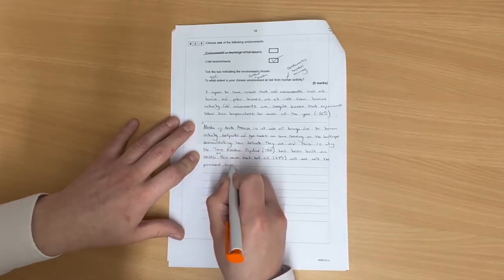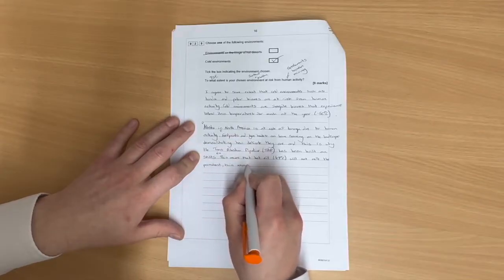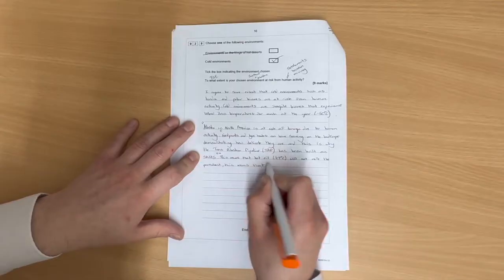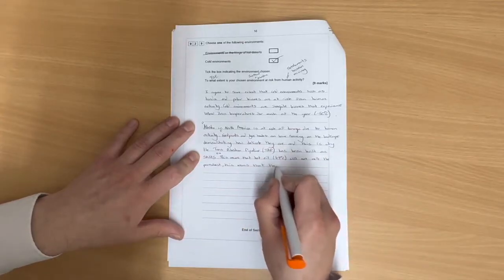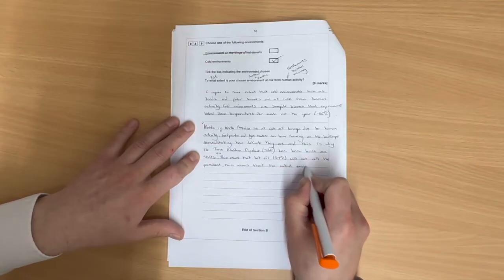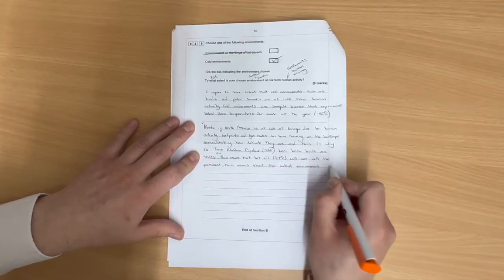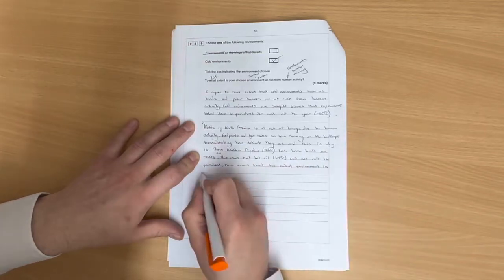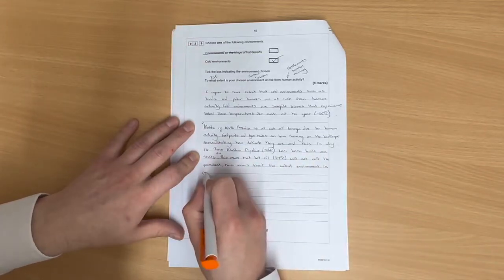This means that the natural environment is protected.